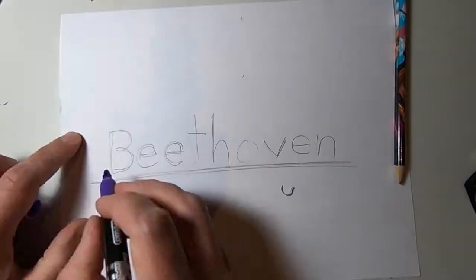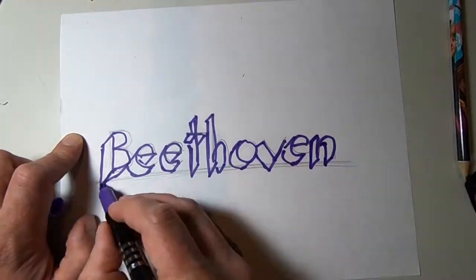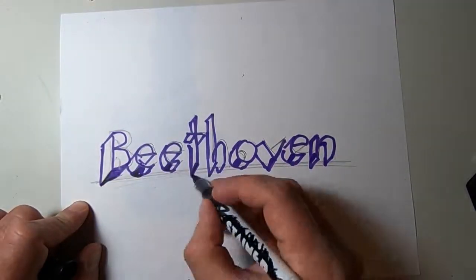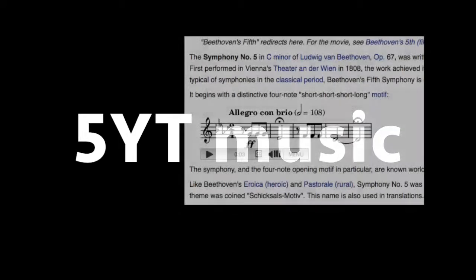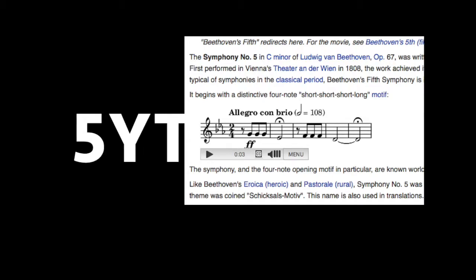Today I'm going to be talking about Beethoven's Fifth Symphony. I absolutely love this entire symphony, but today I'm going to focus on only one of my favorite parts. Of course, this is the symphony with the famous da-da-da-da motif, but I'm not going to talk about that today.